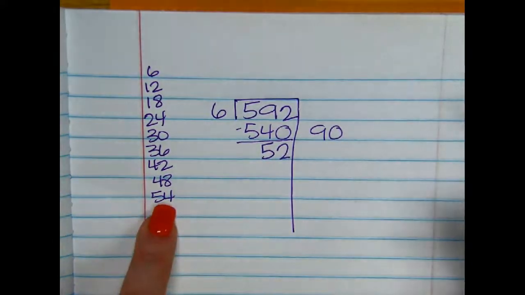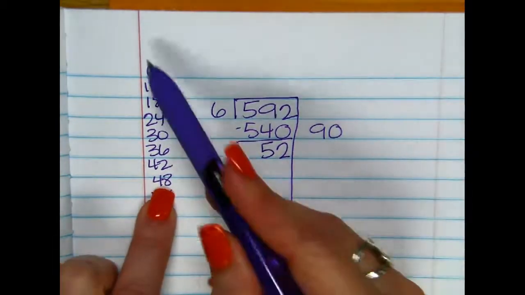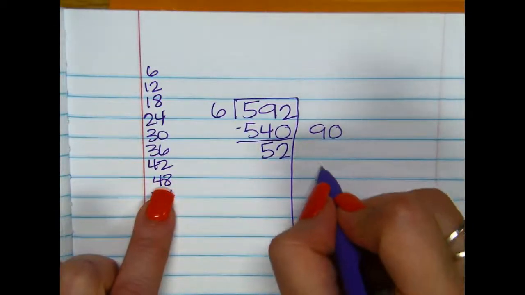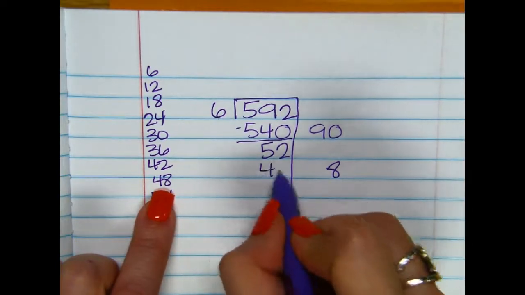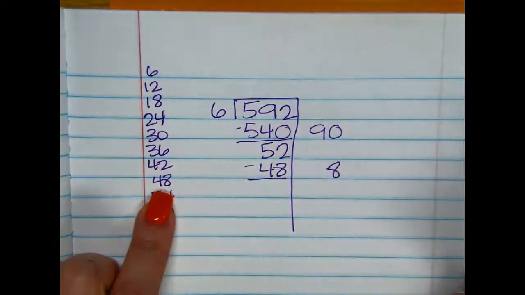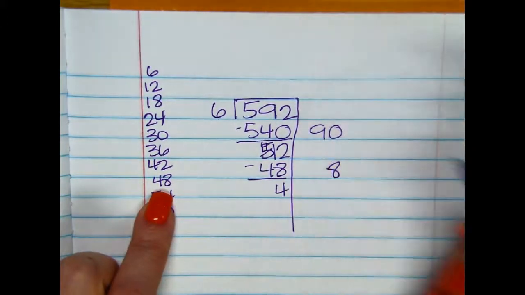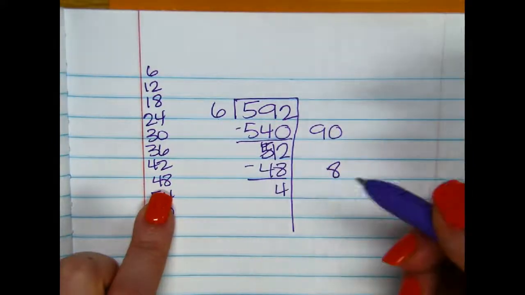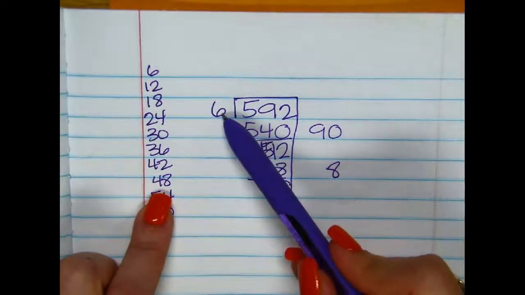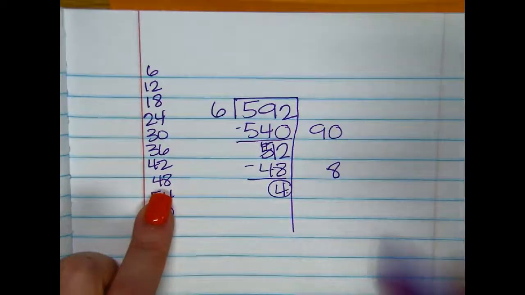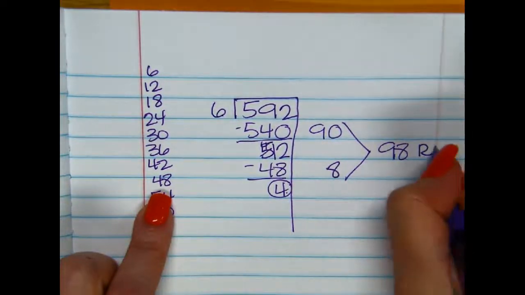We can't use that fact. It's still a lot, but we have to go 1 beneath it. 48, we do have that. 6 times what is 48? 8. 6 times 8 is 48. Subtract what you were able to put into groups. 12 minus 8 is 4. 4 minus 4 is 0. I think we're finished. If we have 4 left over, can we make another group of 6? No. So we must have a good remainder. 90 plus 8 is 98 with a remainder of 4.